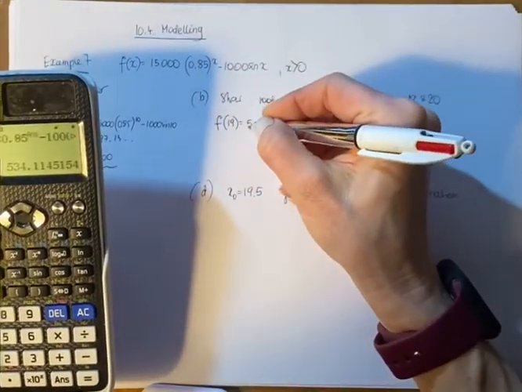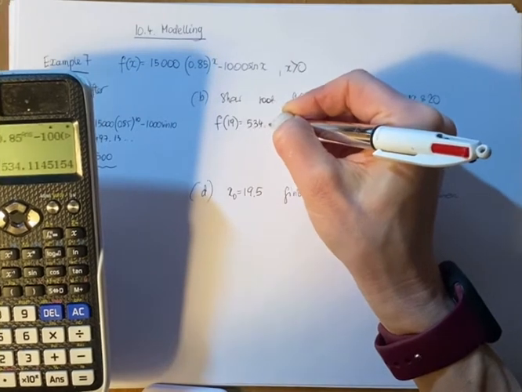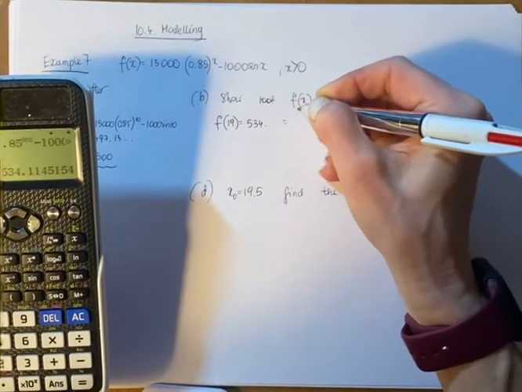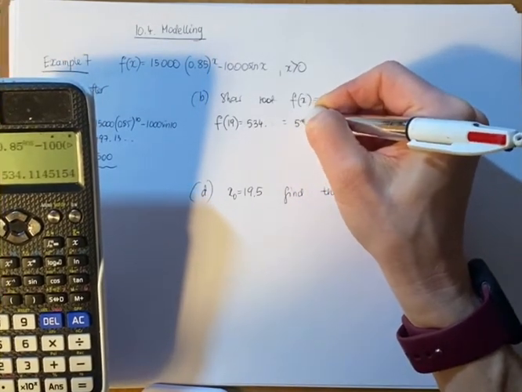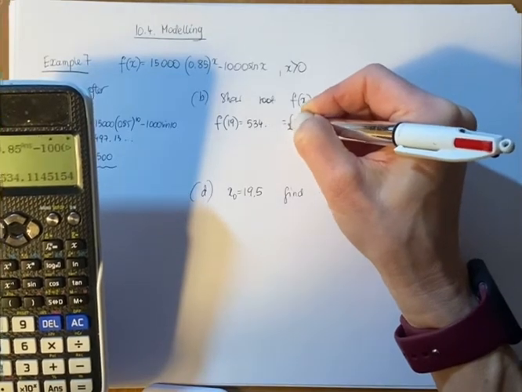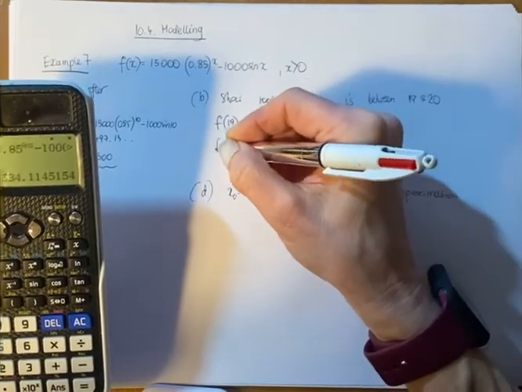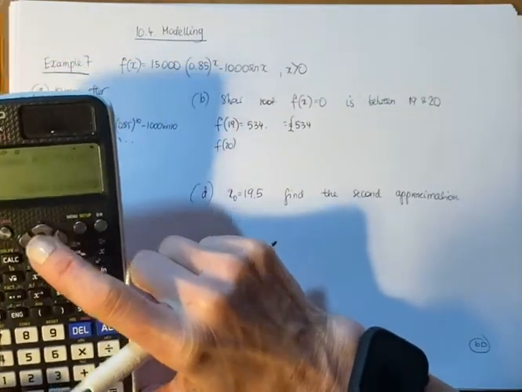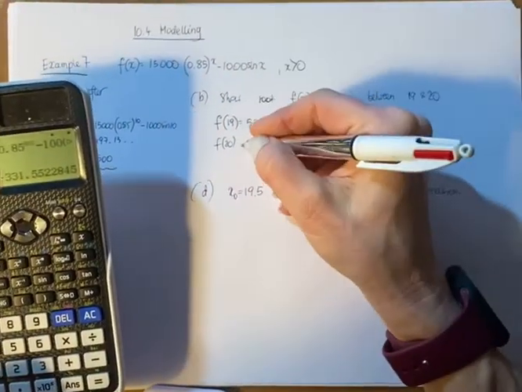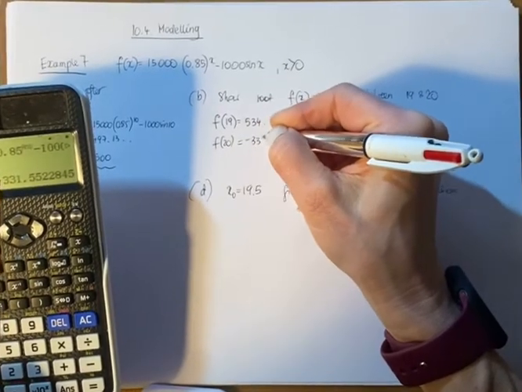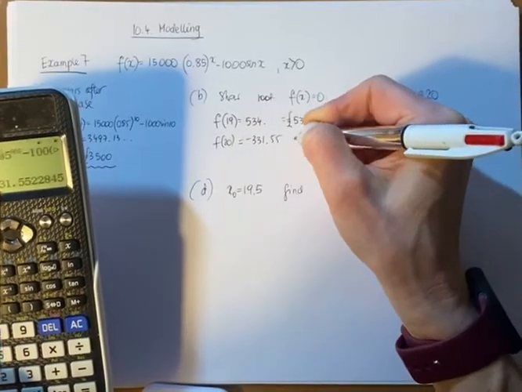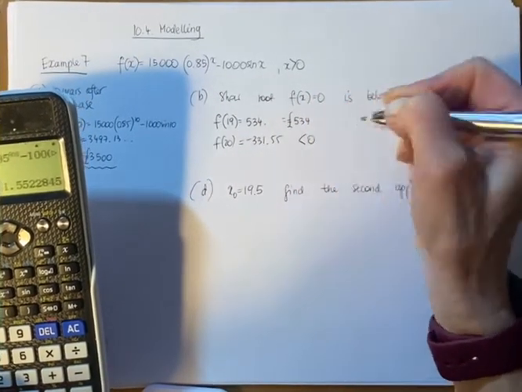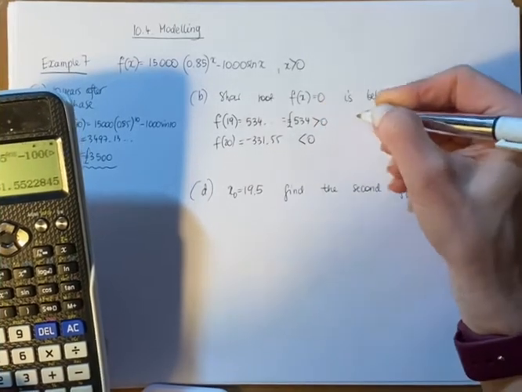That gives me 534. So 534 pounds. And then for 20, minus 331.55, that's clearly less than 0. This is greater than 0.